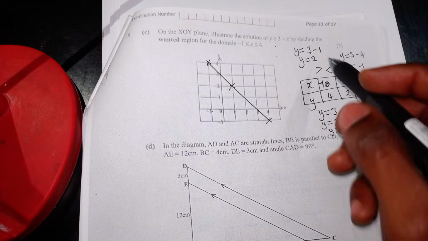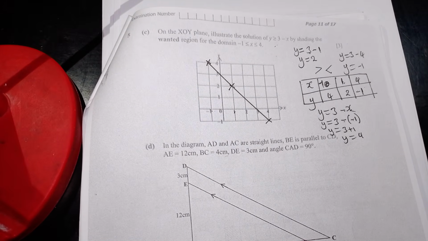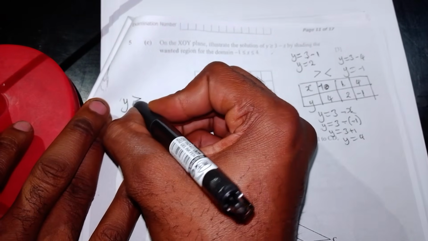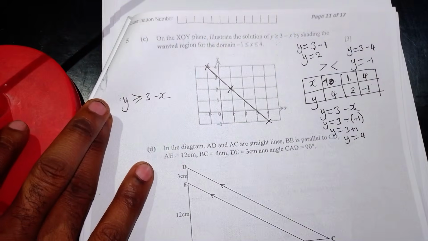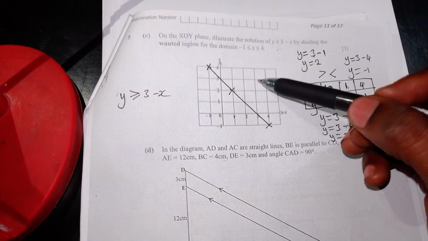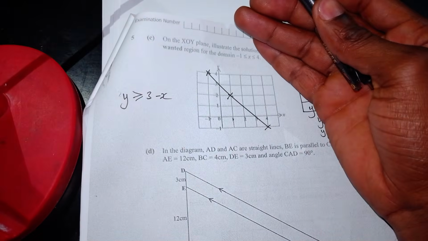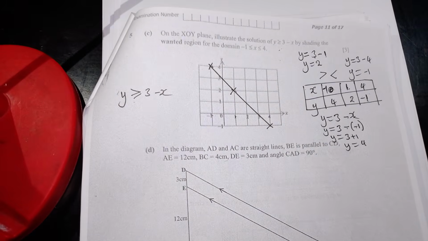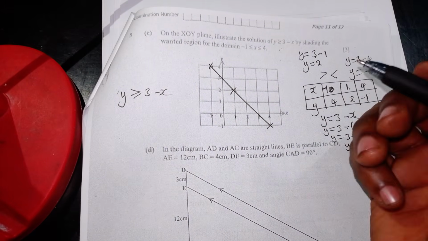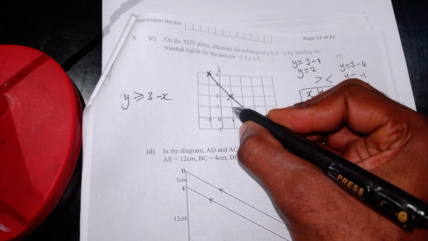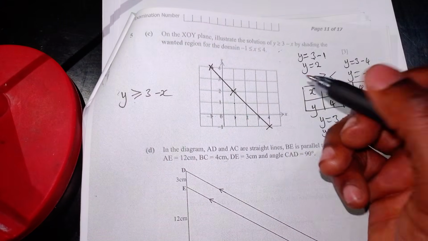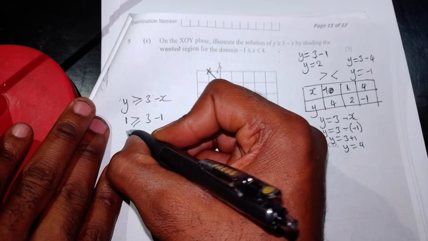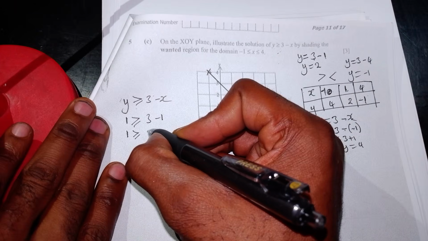And then now I have to shade the wanted region. So how do I know which one is the wanted region? So I'll get this equation, y is greater than or equal to 3 minus x. And then I can pick any point away from the line. It could be this side or this side, and then I'll test it in the given inequation. So because I want to make my work easier, I'll pick 1, 1 because it's not on the line and it's easy to use. So I'll put a 1 there and there. So I have 1 is greater than or equal to 2.